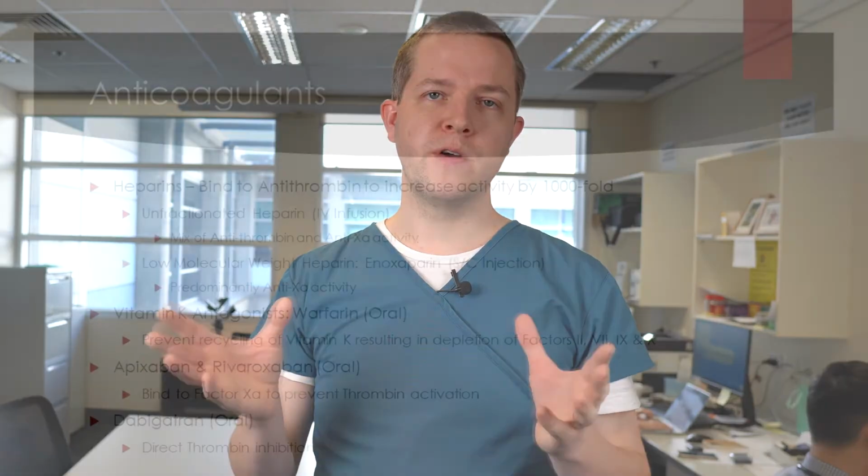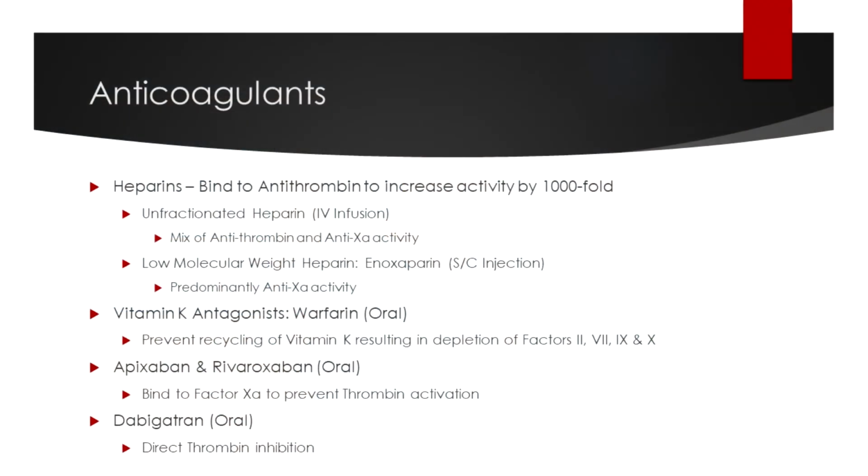Unfractionated heparin, which is just a pure heparin infusion, has a bit of a balance effect on thrombin plus 10A, whilst low molecular weight heparin that can be given intermittently via subcutaneous injection has more an effect on the 10A than the thrombin itself. In terms of vitamin K antagonists, this class is dominated by warfarin.